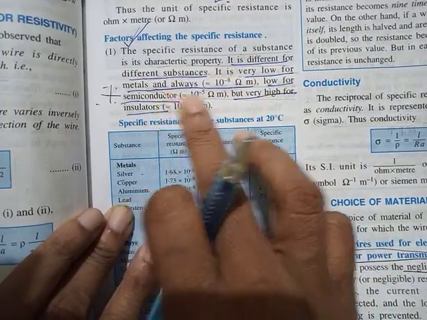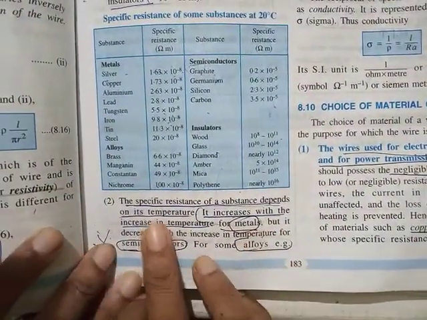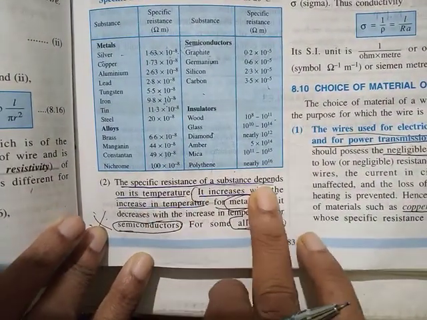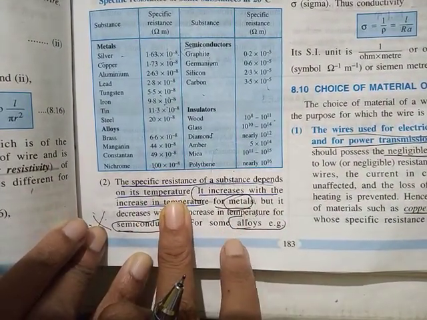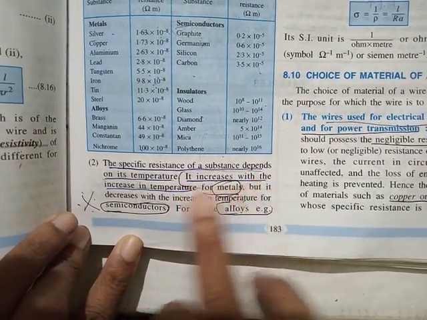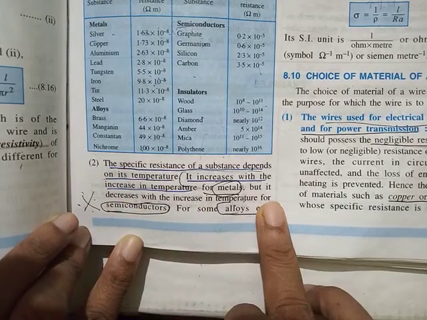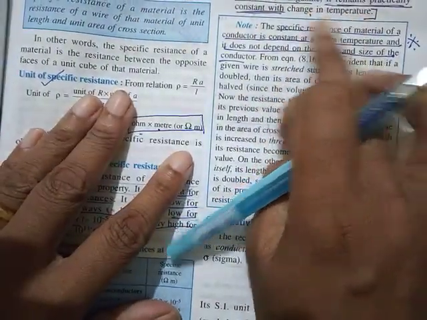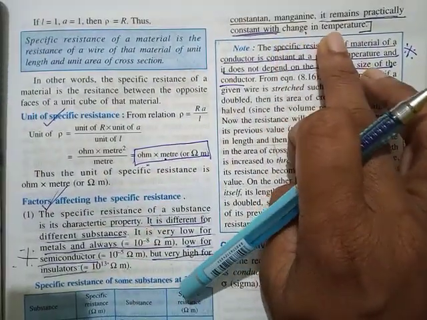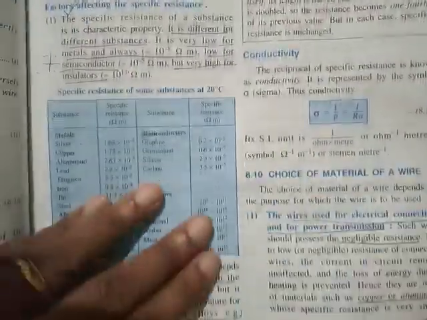Very low for metals, low for semiconductor, but very high for insulators. Then about specific resistance, it depends on its temperature. And then these three conclusions also. For metals, it increases with increase in temperature. For semiconductors, it decreases with increase in temperature. But for alloys like constantan and manganin, it remains practically constant. Means even though temperature changes, its value will not change.